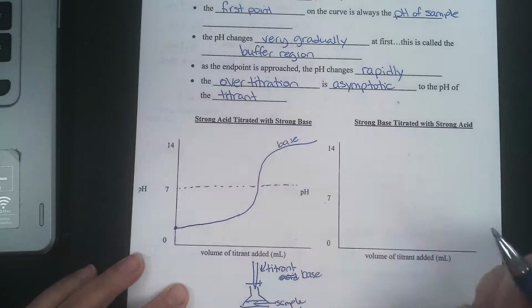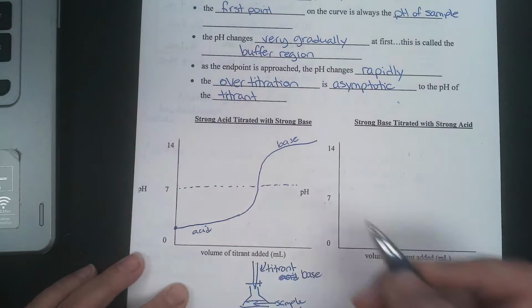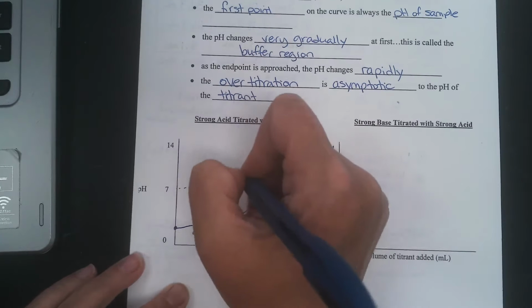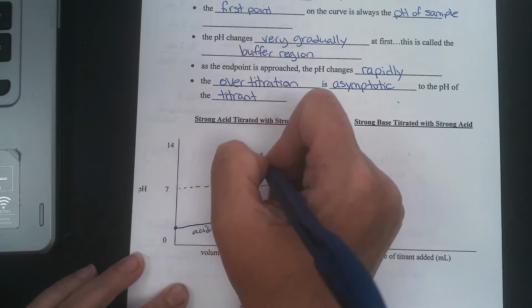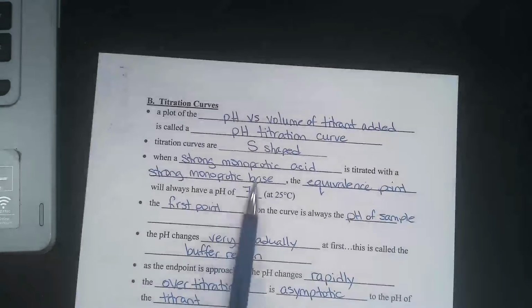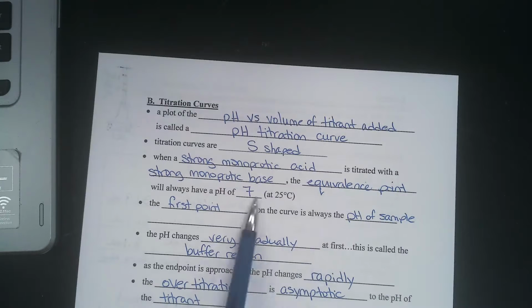Now your solution is mostly base, and here your solution is mostly acid. And right here is your equivalence point. Okay? Right here, a strong monoprotic acid is titrated with a strong monoprotic base. The equivalence point will always have a pH of 7.